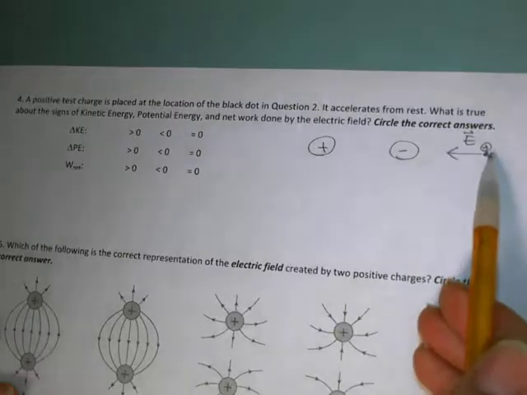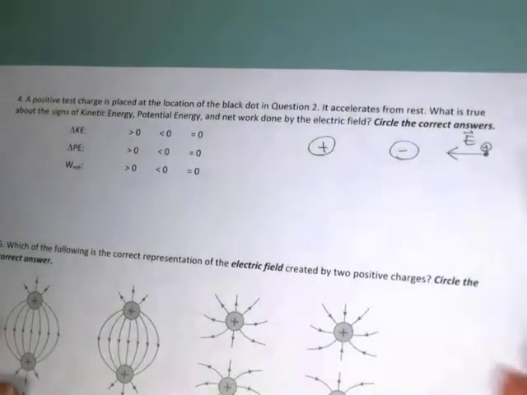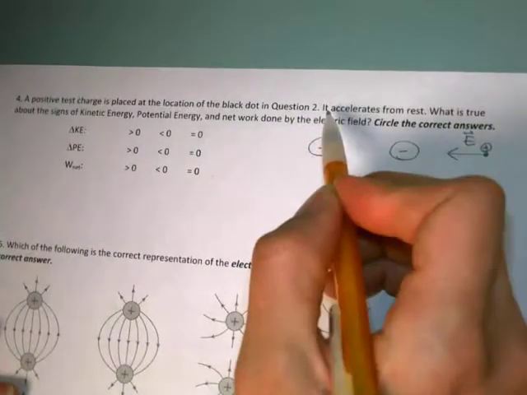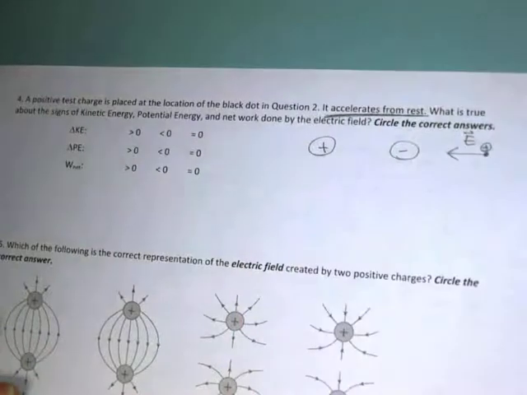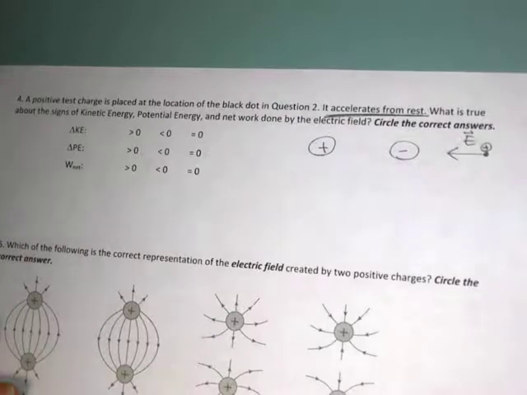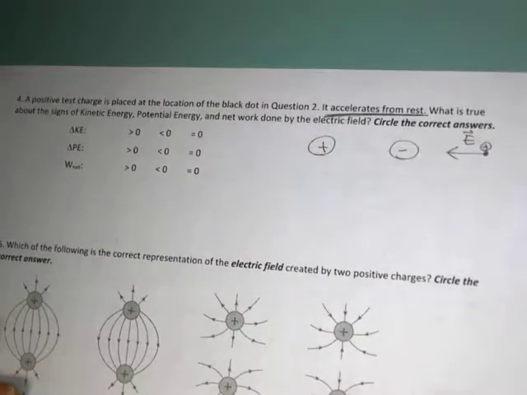So if we place a positive charge at that location, the positive charge will want to go to the left. But the real important thing here is the part of this question that says that it accelerates from rest. So we're letting this positive test charge do what it just wants to do. It's not under the influence of any external forces. So we're putting a small test charge on the sheet somewhere, and it doesn't really matter what the shape of the sheet is. What it is going to tend to do is roll down the hill.